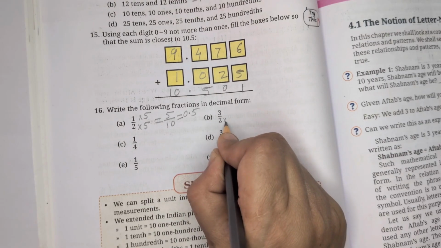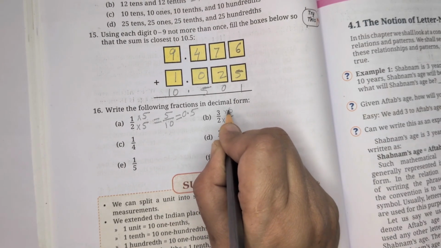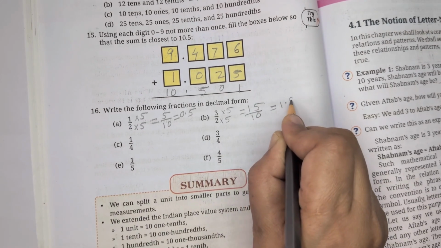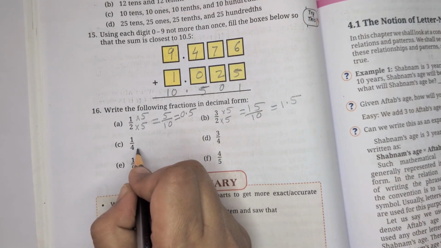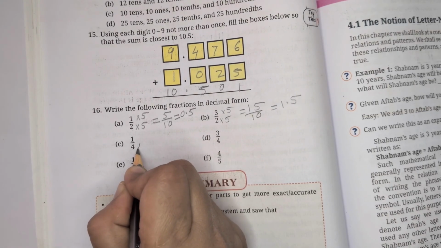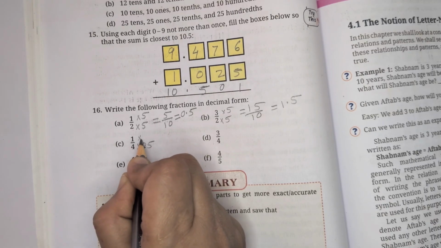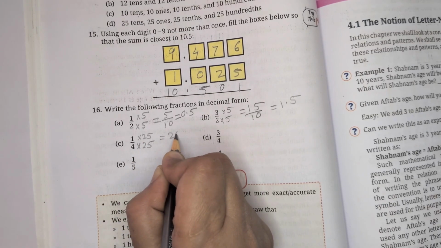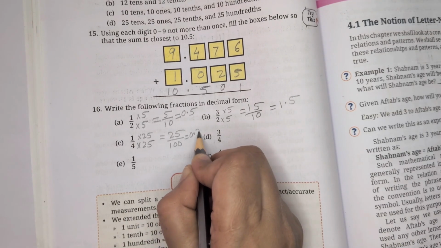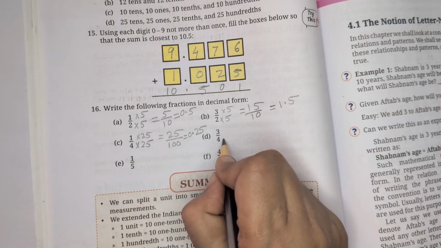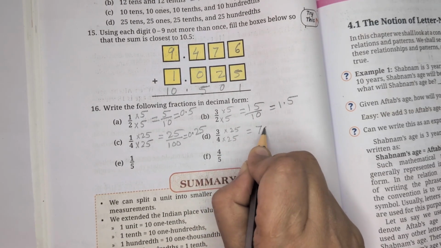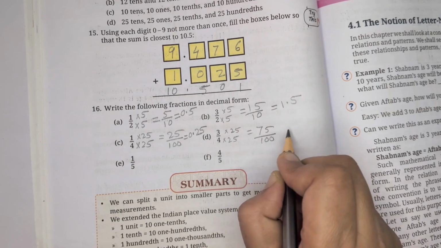Here 2 in the denominator. So again multiply by 5. We will get 15 by 10. That is the same as 1.5. Here 4 in the denominator. So we cannot convert to 10. In place of that, we can convert to 100 by multiplying with 25. So we will get 25 by 100. Then easily we can write that as 0.25. This also, with 25, if we multiply, we will get 75 by 100.